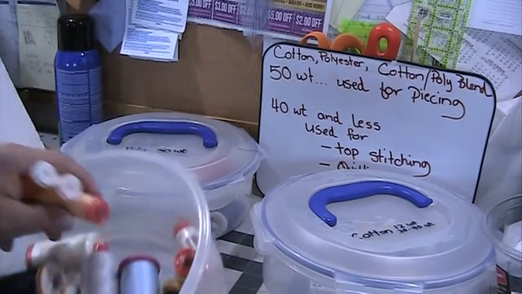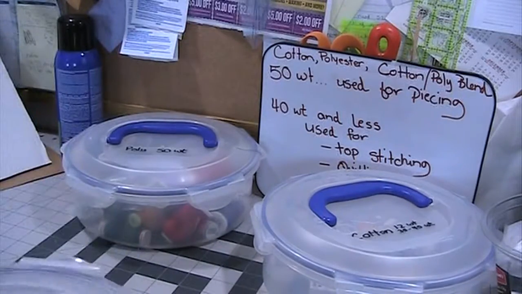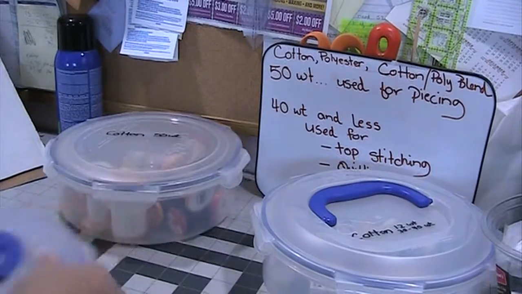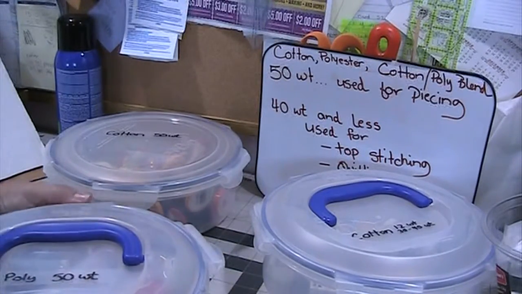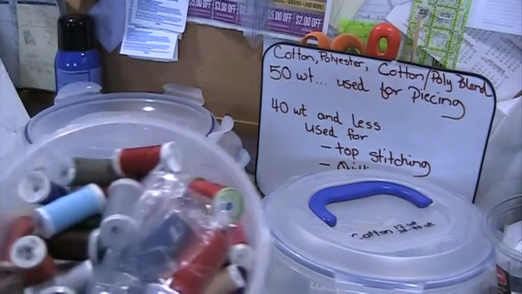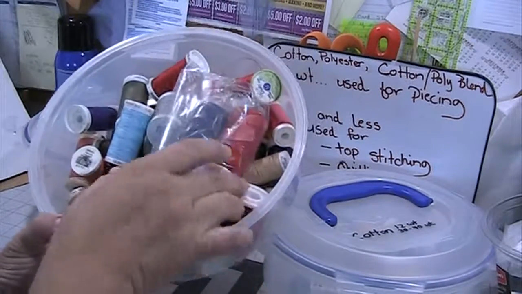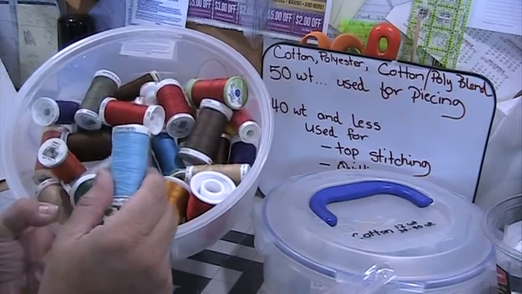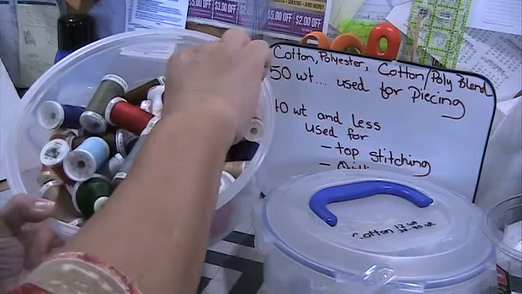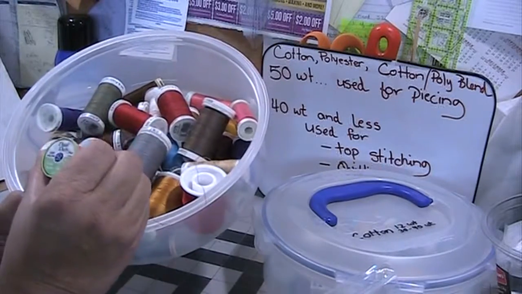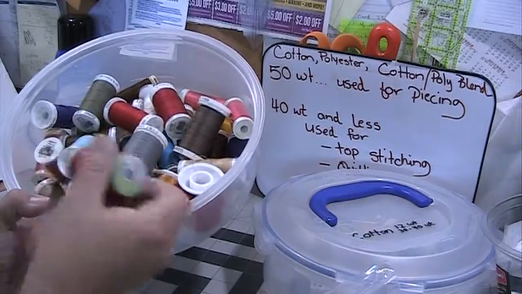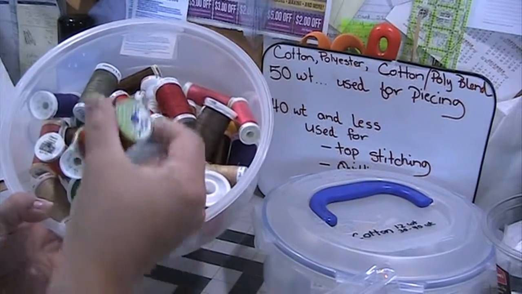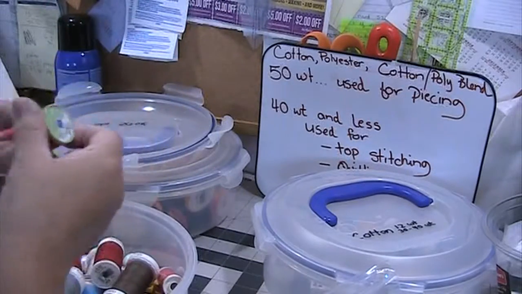All right, so let's move on to my container of polyester 50 weight. You will notice that I have quite a bit, because at the time I was purchasing Gutermann, and that's what most of this thread is, Gutermann. I have Dual Duty, which is a Coats & Clark, a little bit thicker polyester thread. I do have a couple of spools of that, as you can see.